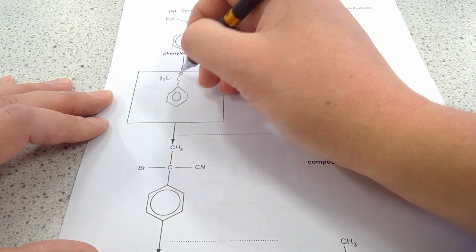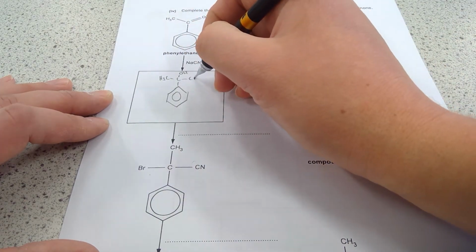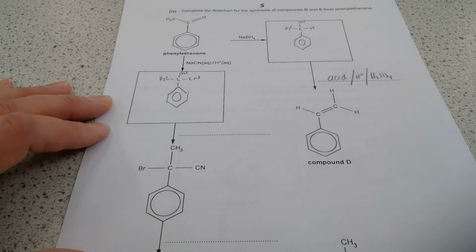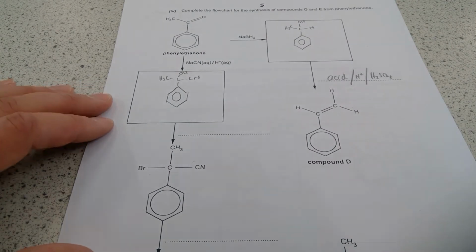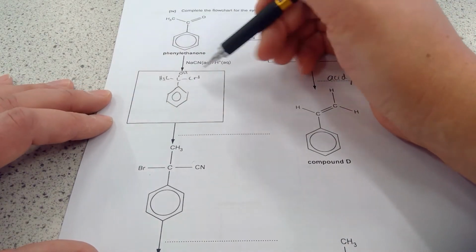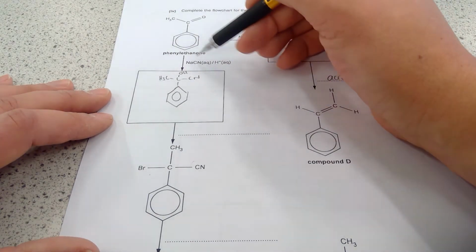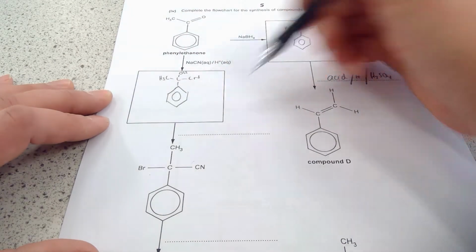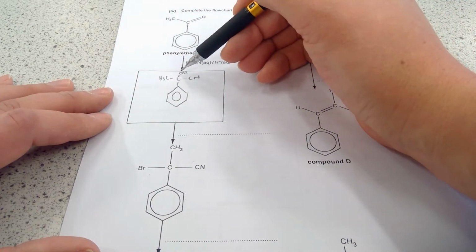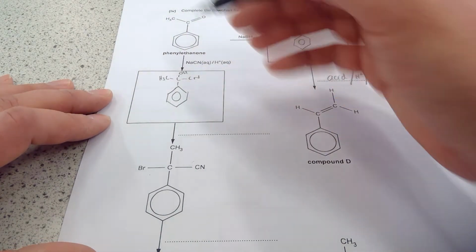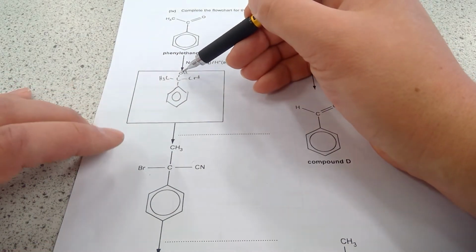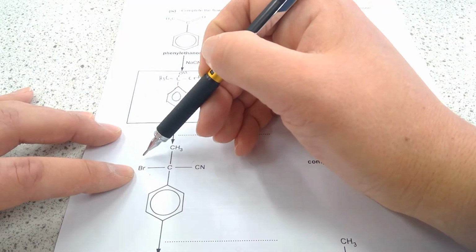Hydroxynitrile then will be OH and then CN. So it's going to look something like that. All right. Remember, reacting a ketone or an aldehyde with the CN minus ion or sodium cyanide and hydrogen ions, whichever way you want to try and remember it, produces a hydroxynitrile. Now, if you look now, logically, what I'm trying to do is replace my OH with a Br.